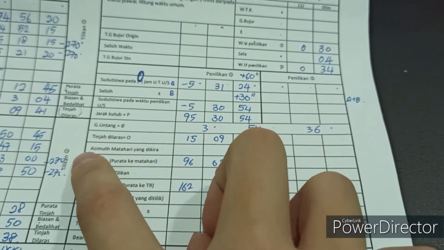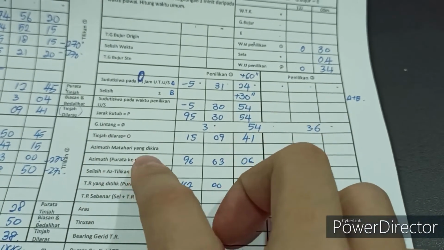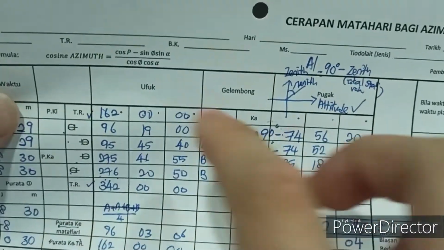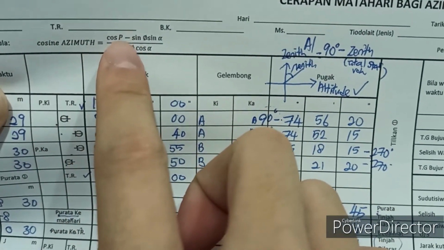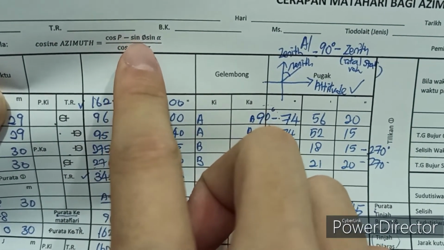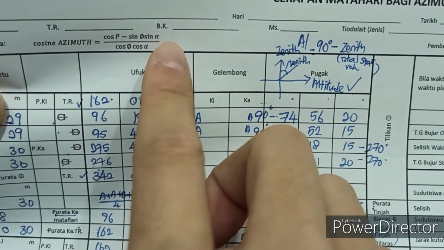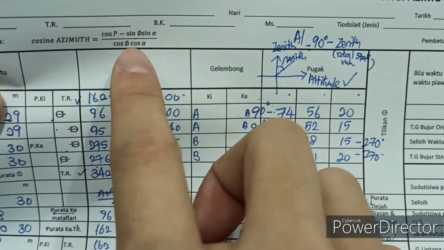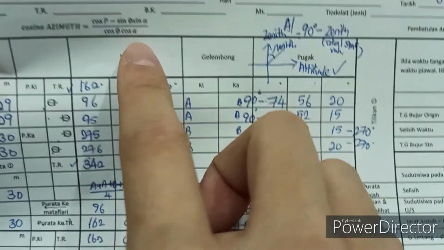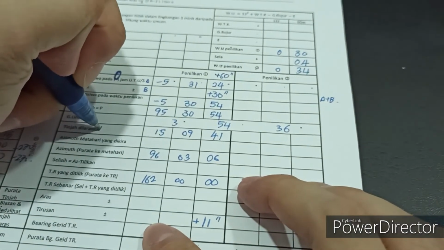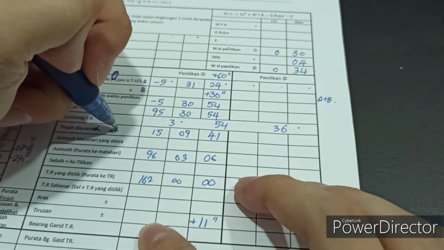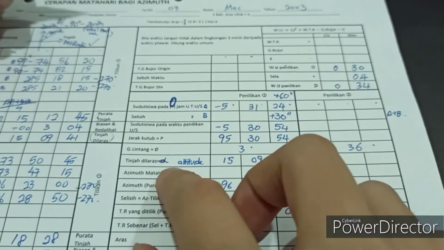So, how to calculate the azimuth Matahari yang dikira? By using the formula, cosine azimuth equals cos polar distance minus sine latitude sine altitude, over cos latitude cos altitude. Alpha is actually altitude, as I mentioned just now.